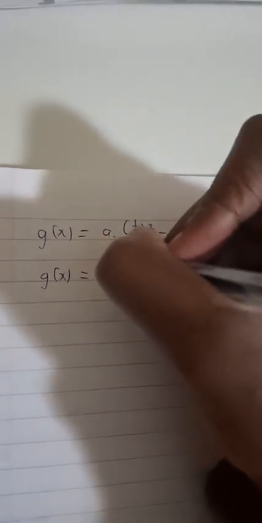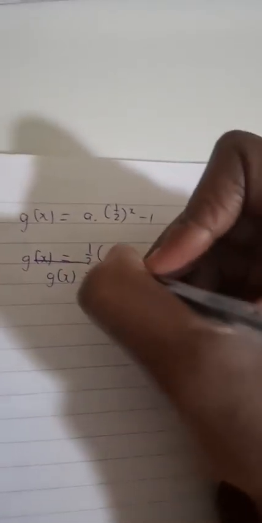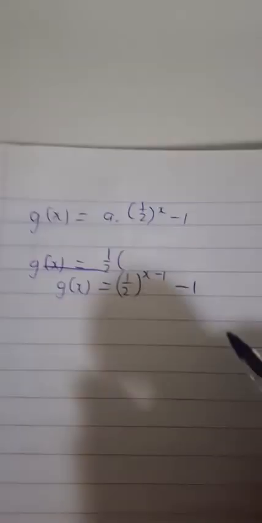So let's come down here and write the form which they are saying this g of x can be expressed as. So g of x is equal to half to the power x minus 1 minus 1.